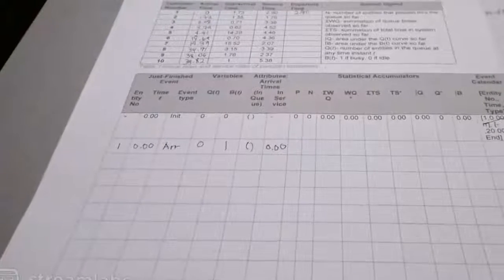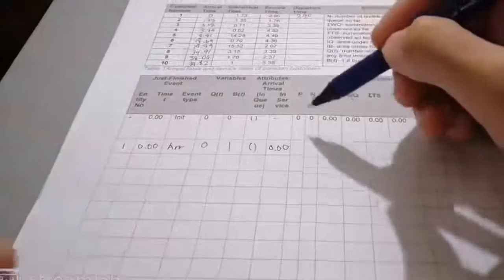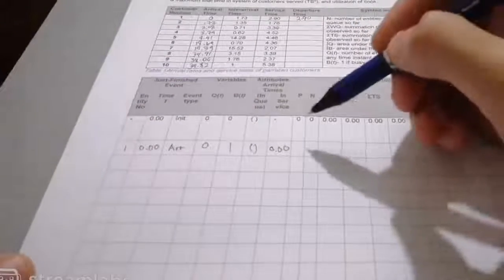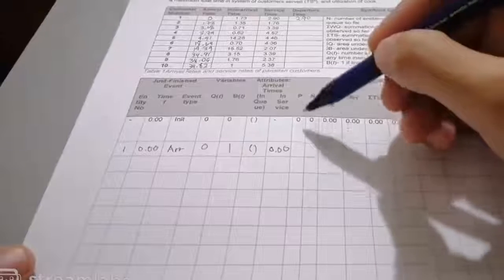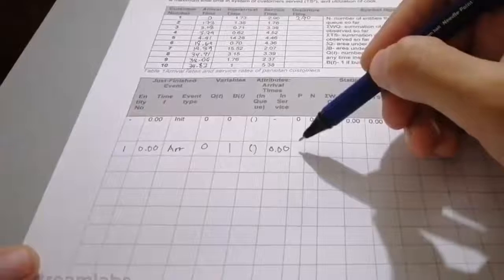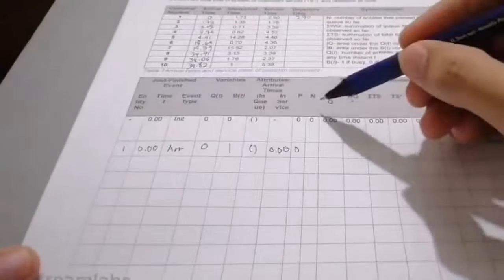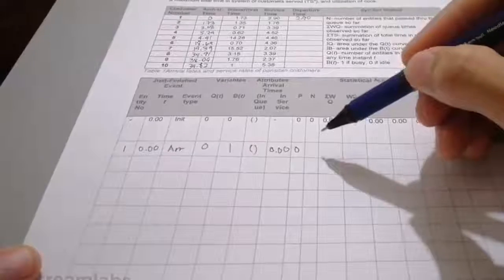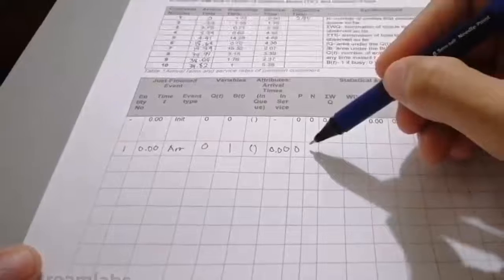Now, let's update our statistical accumulators. P again is the total customers served. So no one is served yet and departed the system. So this is still 0. N is the number of entities that passed through the queue so far. Customer number 1 passed through the queue. So, it's 1.